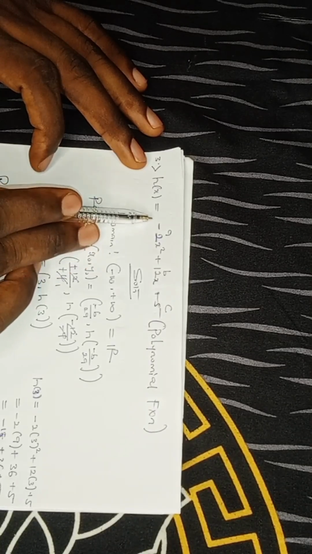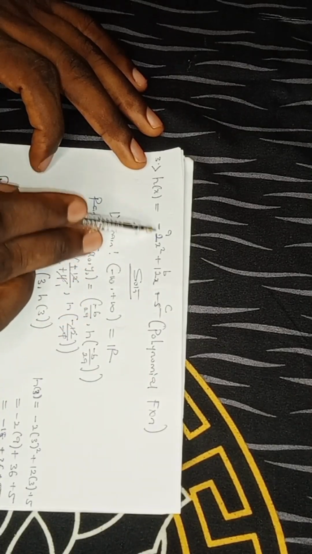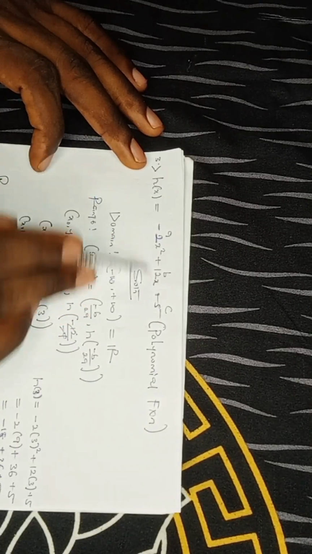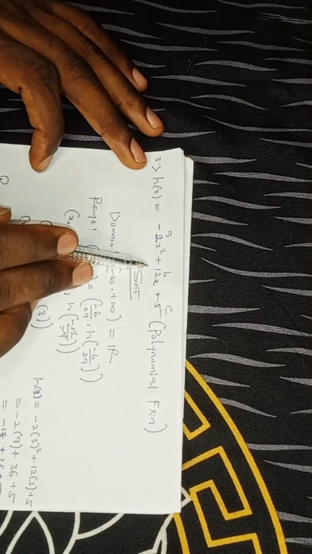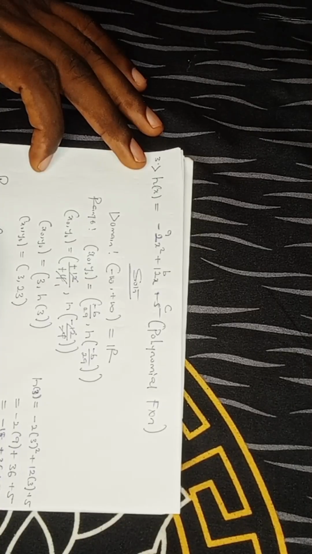If it's negative, it means that's a negative polynomial. If it's positive, it means that's a positive polynomial. So this one is negative. There's a negative sign here, so it means it's what? A negative polynomial function. So since it's negative, my range will go from where? Negative infinity up to where? This y value here is 23, and you close it, it will not exceed 23. So this becomes my range.